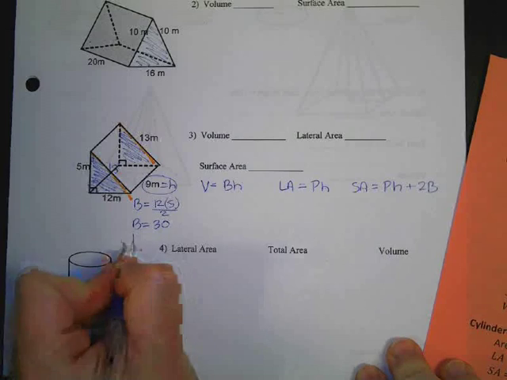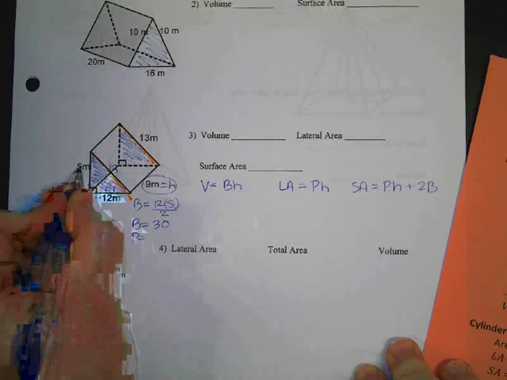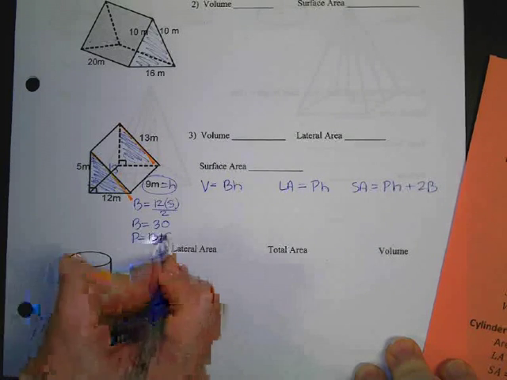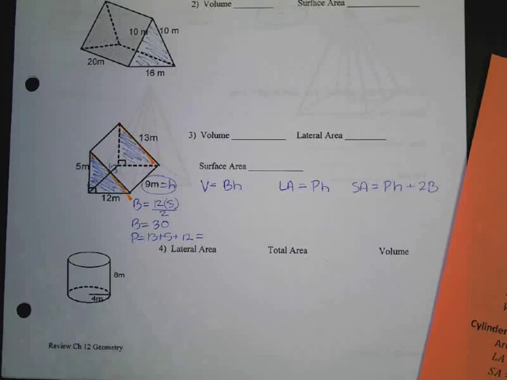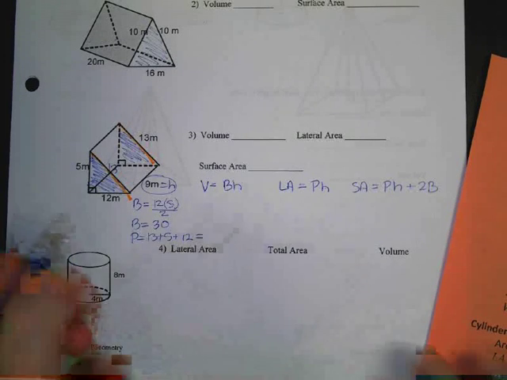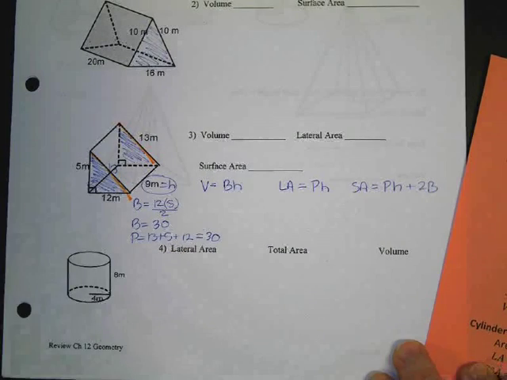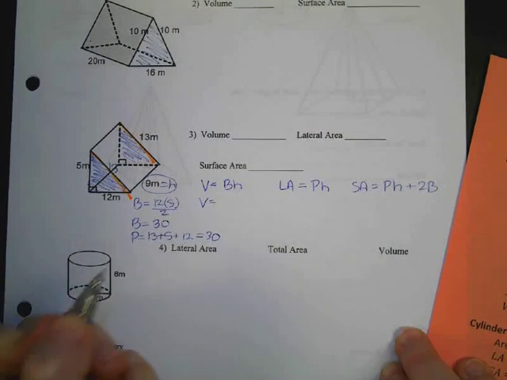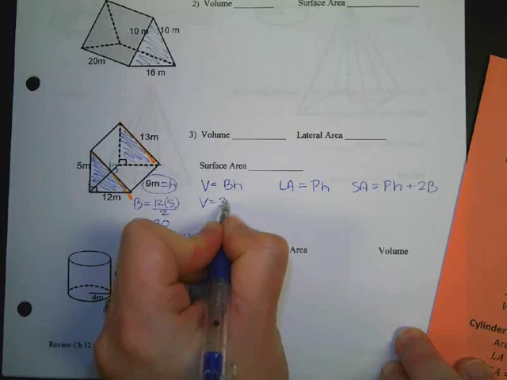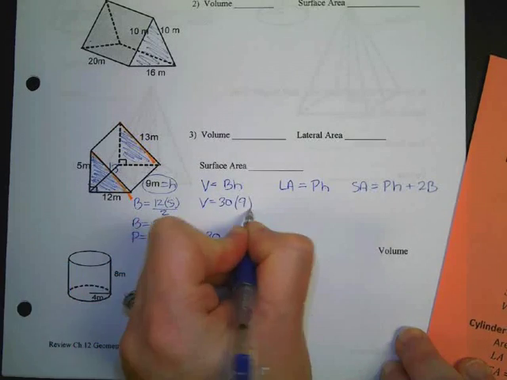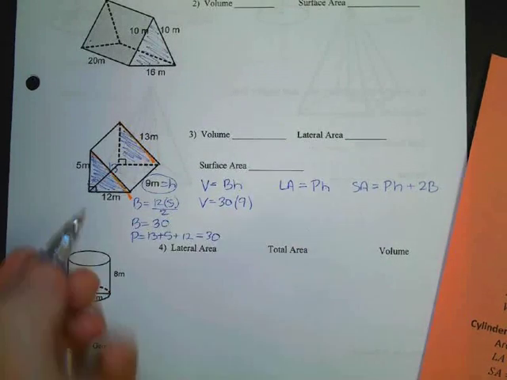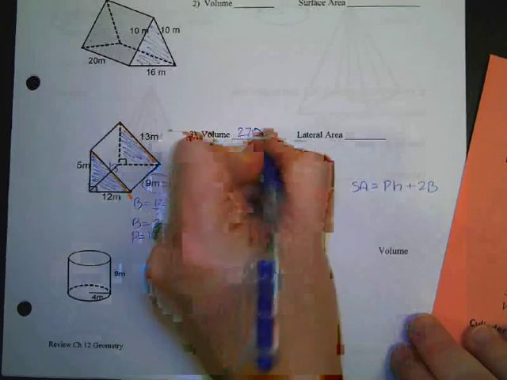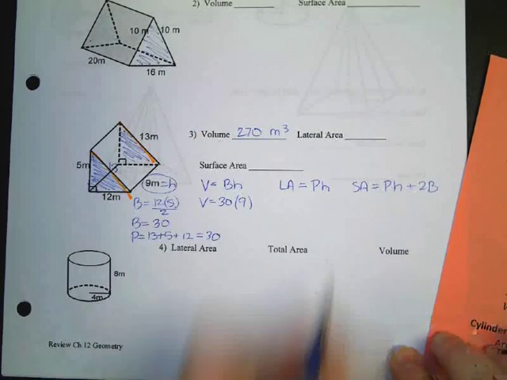So perimeter, to calculate that, I'm just going to do 13 plus 5 plus 12, add up the sides, which gives me 30, ironically. So now I've got all my unknowns and we can plug back in. To find the volume, big B is 30, the height is 9, so my volume would be 30 times 9, which is 270, and then meters cubed for volume.